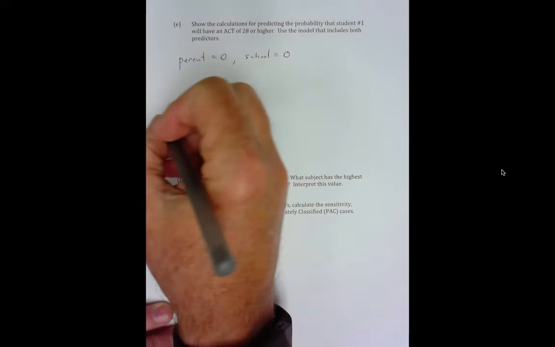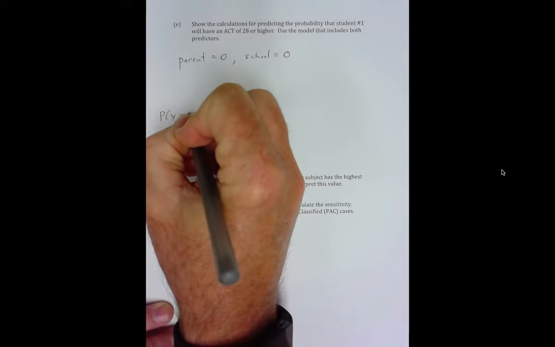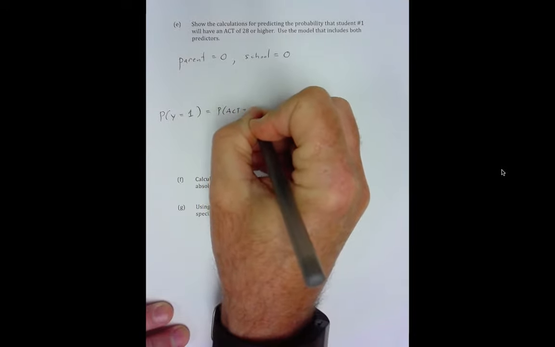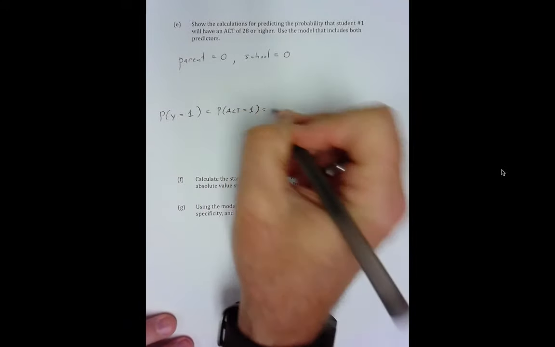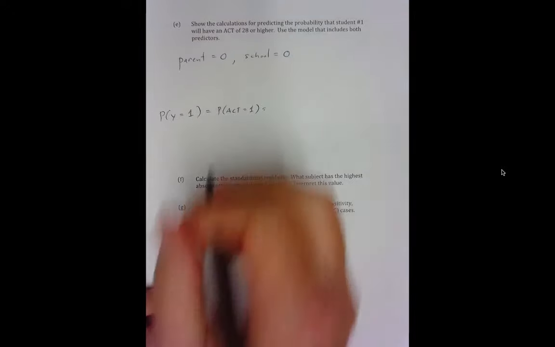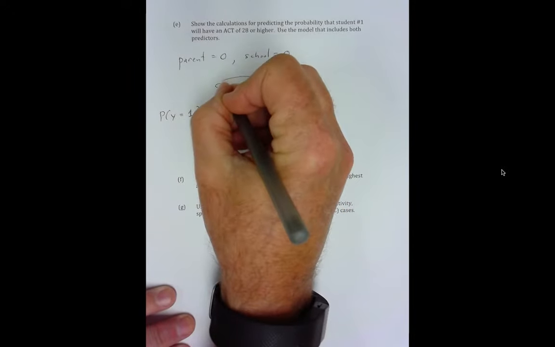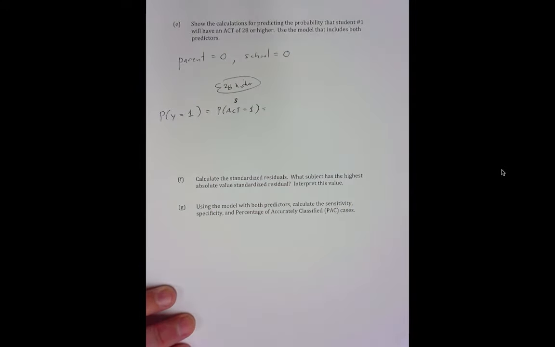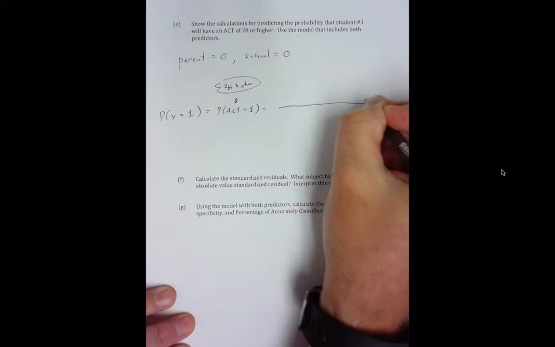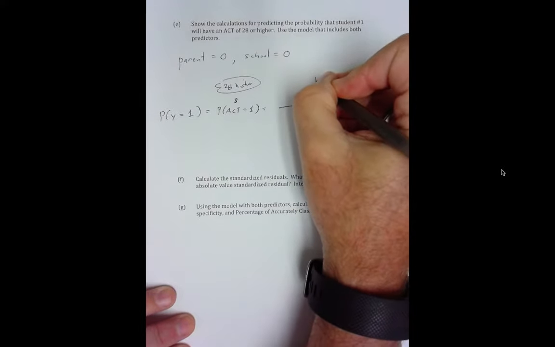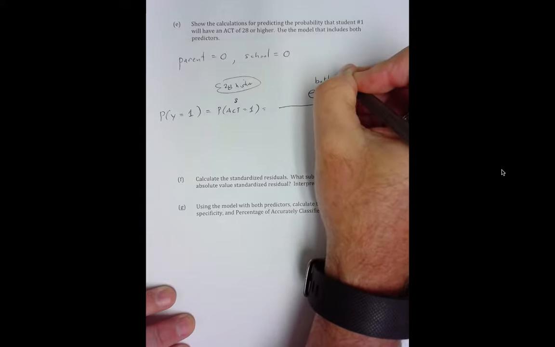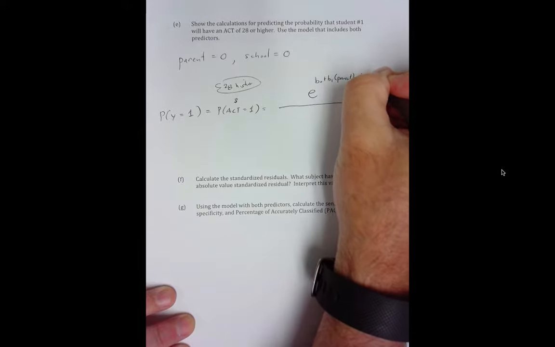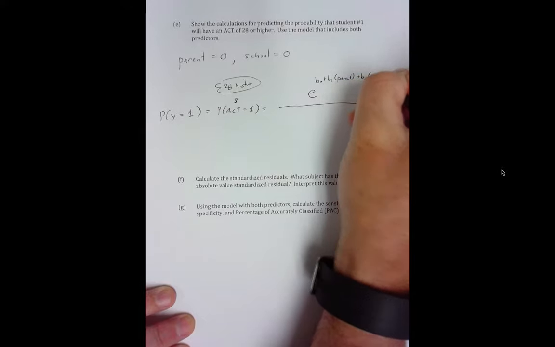So, what we know here is the probability that y is equal to 1, which in this case is the probability that ACT is equal to 1. And what do you think when you see this? 28 or higher can be found by taking e to the beta 0 plus beta 1 times parent plus beta 2 times school.